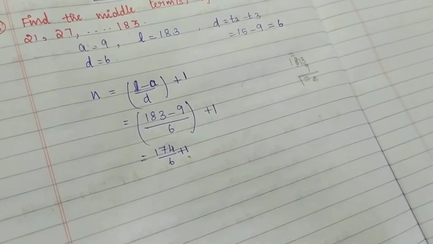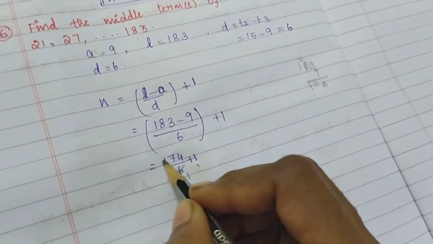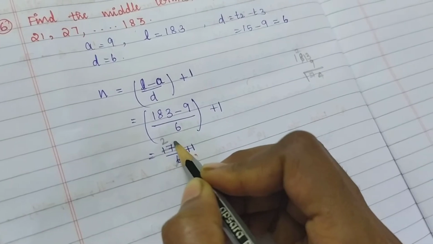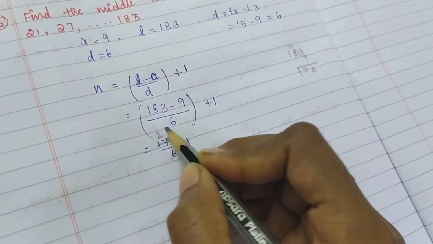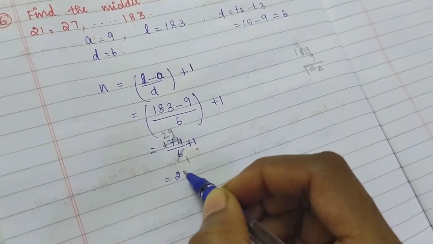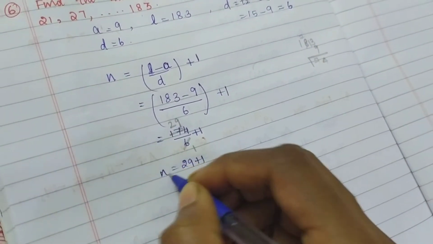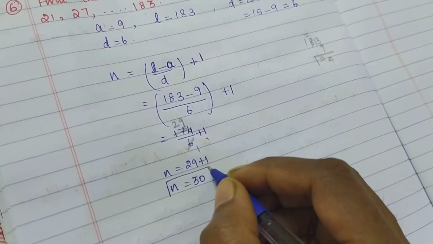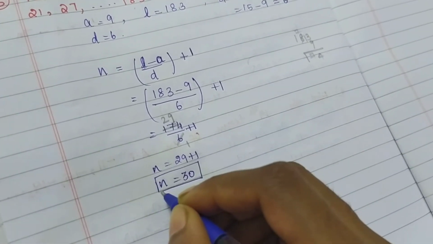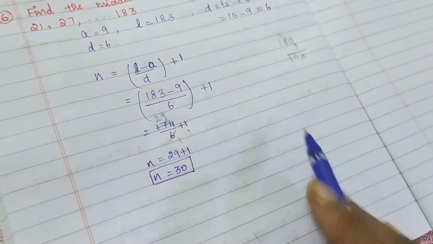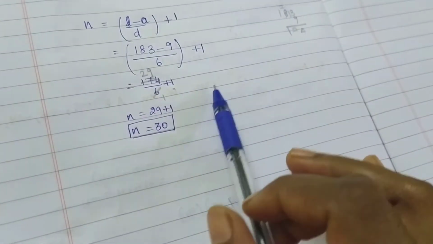Okay, 174 in the 6 table, 1 time, then 12 for 2 times. So balance obviously 5. So 54 for 9 times. So how much are you getting? 29 plus 1. So what's the n? So 30. So the 30th term is this. Okay, n is equal to 30, totally I am getting 30 terms.